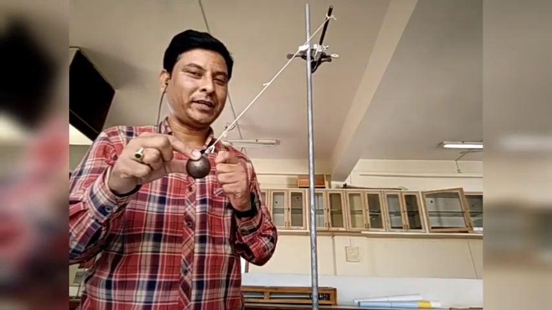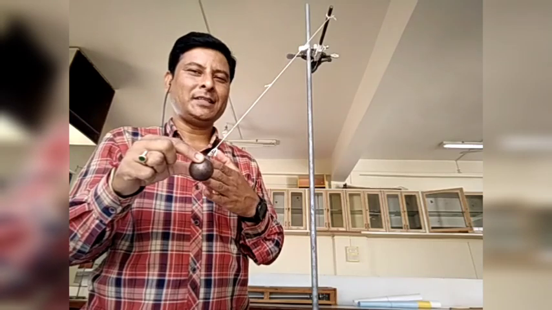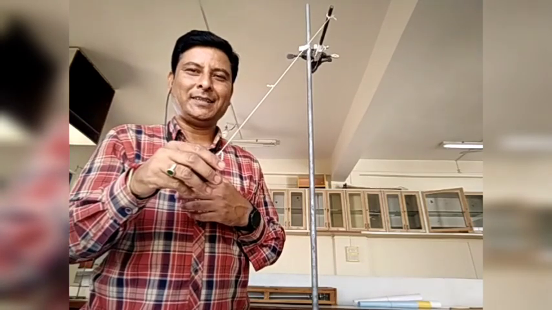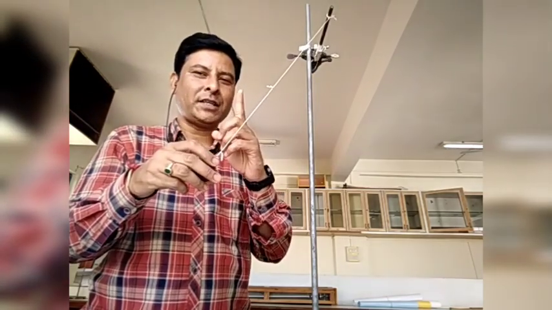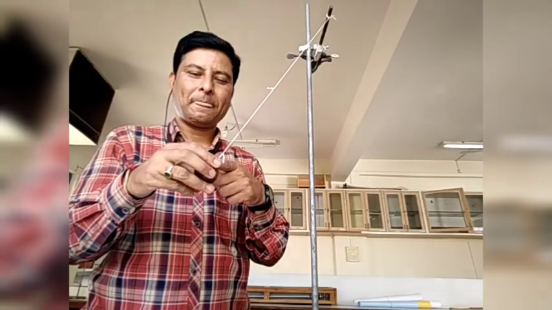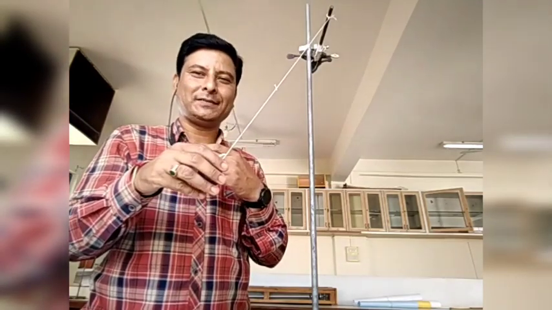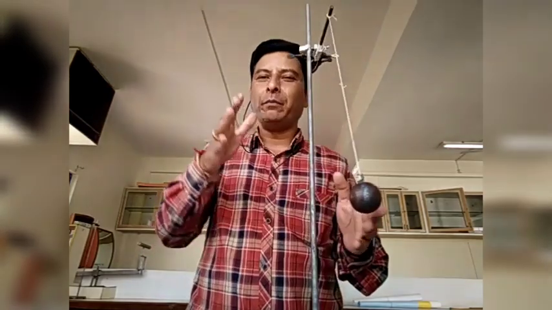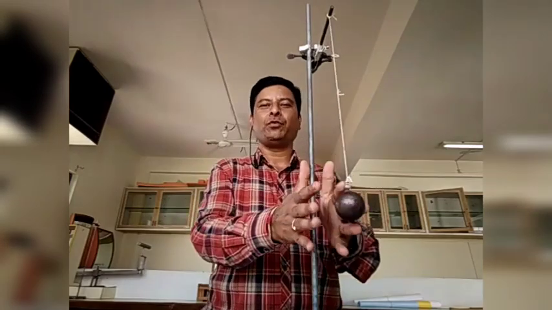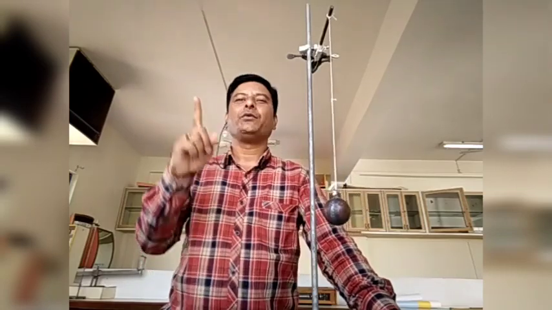Observe very carefully. Now I am releasing this bob from here and it comes again to the same position. So what is one oscillation? One oscillation of a pendulum is one complete to and fro motion of a bob from the mean position. It is moving forward and coming backward through its mean position only. So one oscillation means one complete to and fro motion of a bob from its mean position.